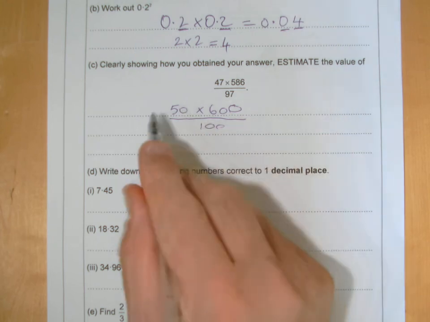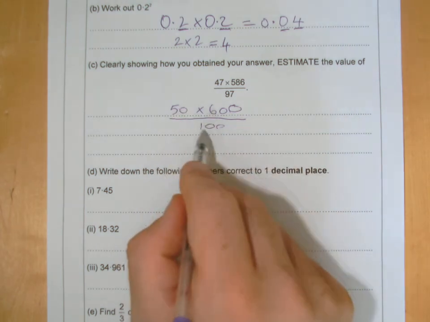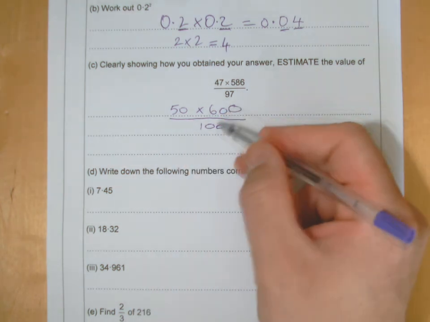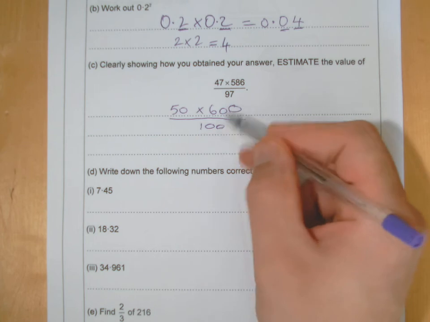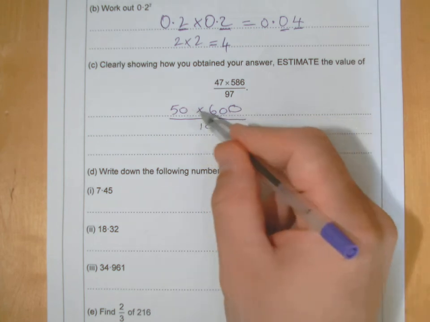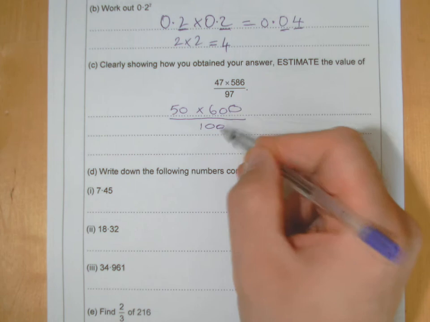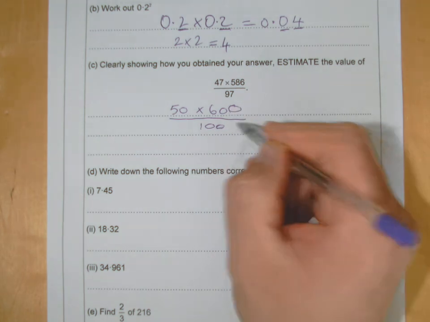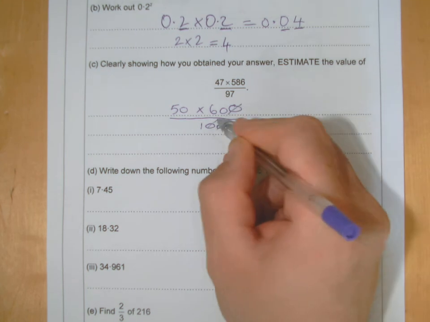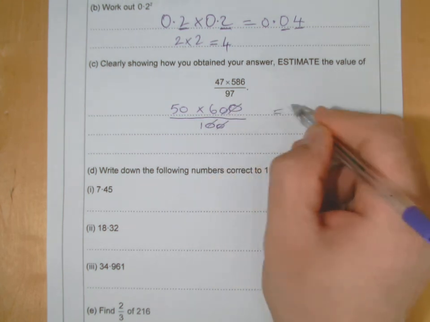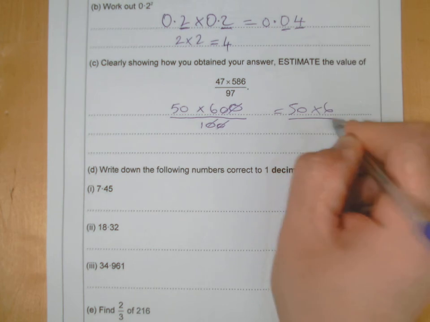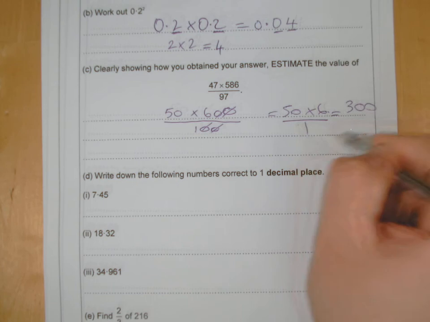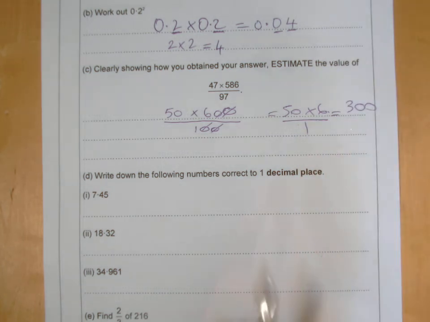Now, there's lots of ways we could do this. You could multiply the top and then divide by 100, or you might see here, we could cancel this down. 600 divided by 100. We can do that, right? Don't worry about the 50 here. We can just divide these, okay? So if you think about it, 600 divided by 100 is 6, isn't it? It's like these zeros will cancel. Okay, so we end up having 50 times 6 divided by 1. Of course, 50 times 6 is 300. Divide by 1 is just 300. So there's our estimation.